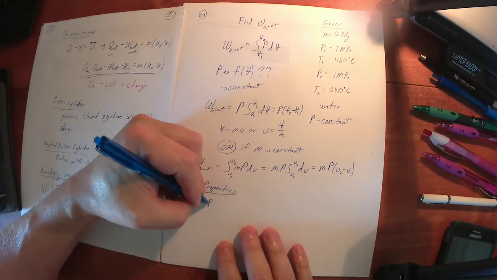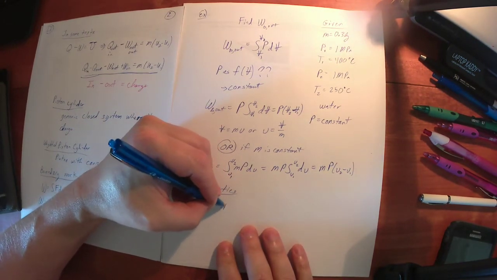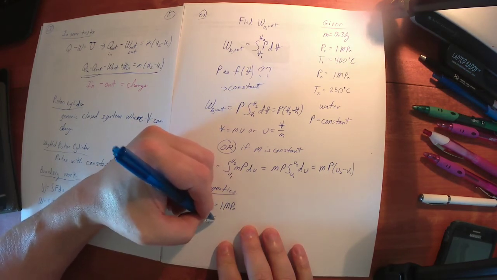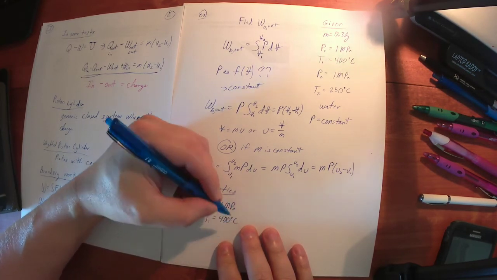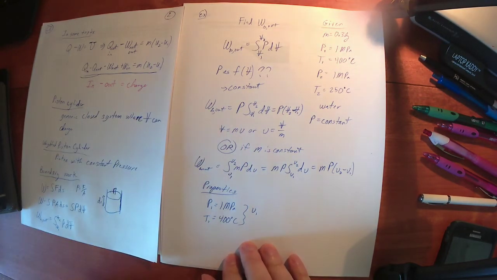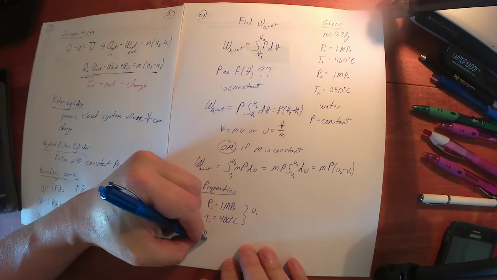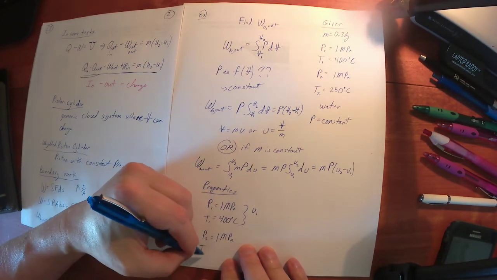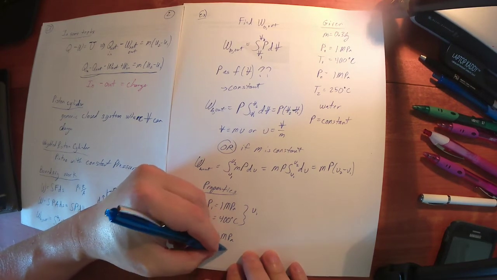Given pressure of 1 megapascal and a temperature of 400 degrees C, I need to go find the specific volume at state 1. And then knowing pressure at state 2, also 1 megapascal, and the temperature at state 2 is 250 degrees C.